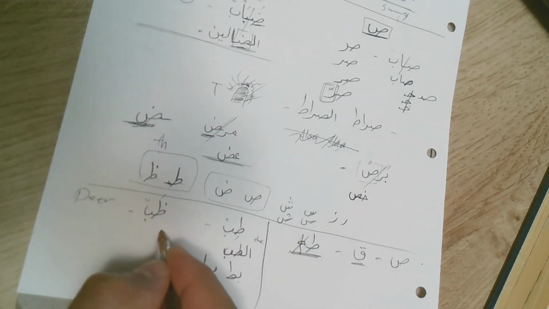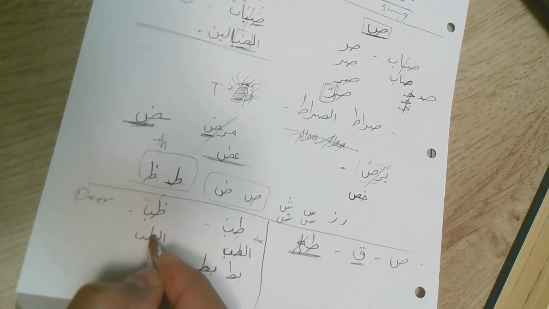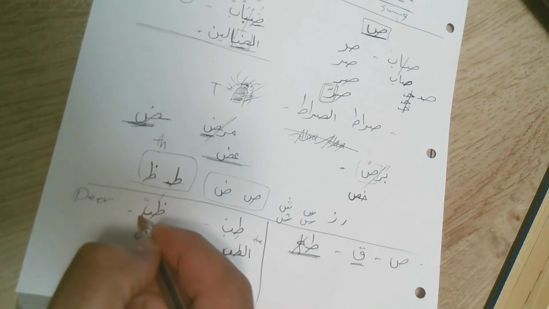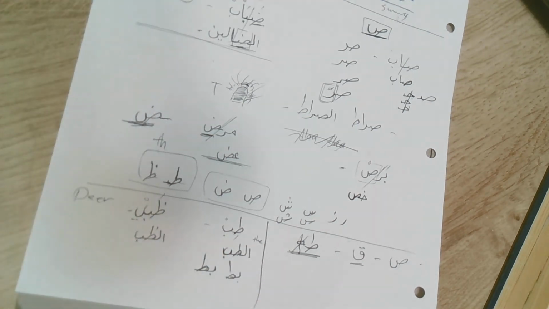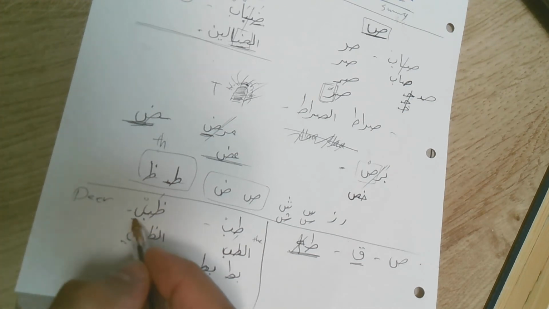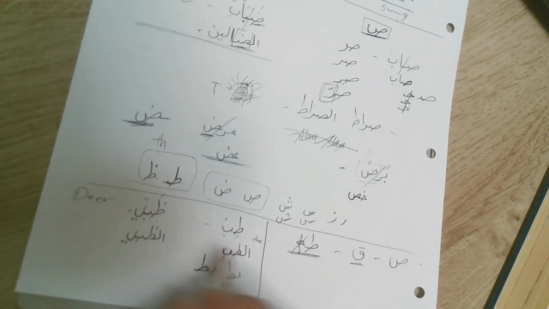If I put Al-Dhab, or rather Dhabi, Al-Dhabi, so there's an E at the end here. Dhabi.